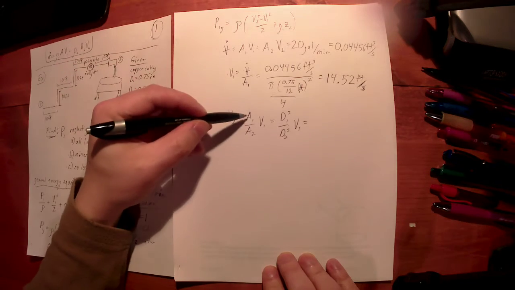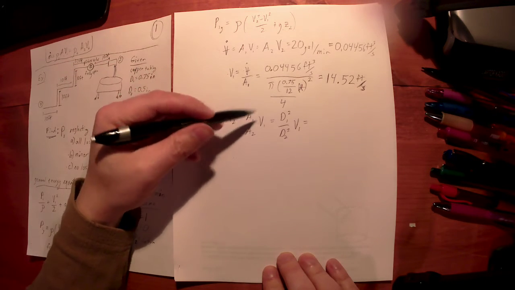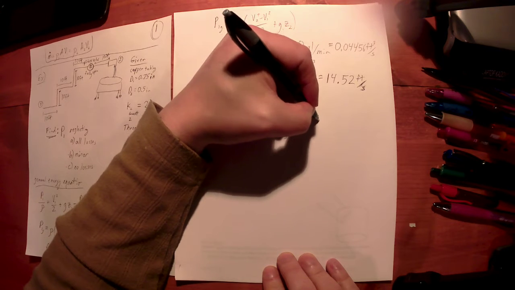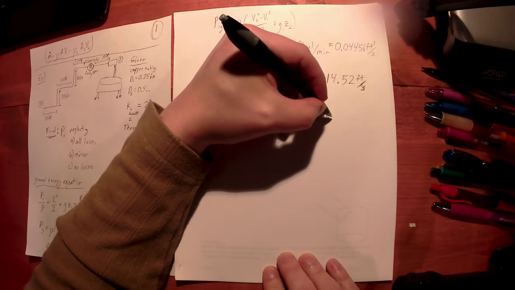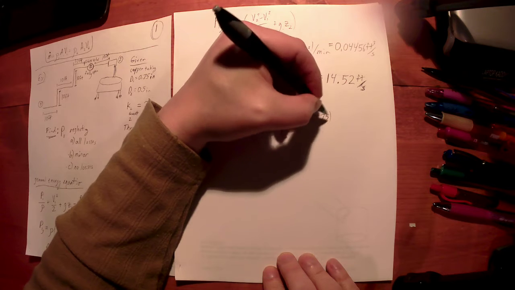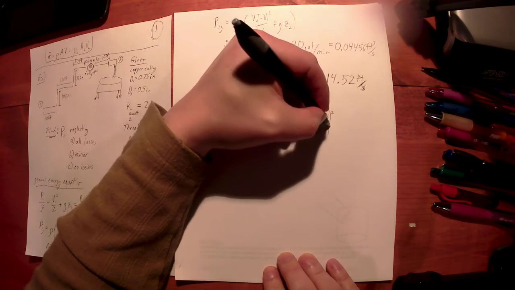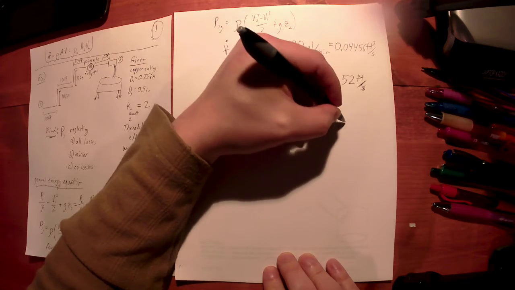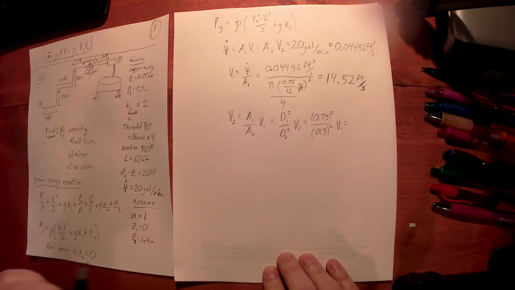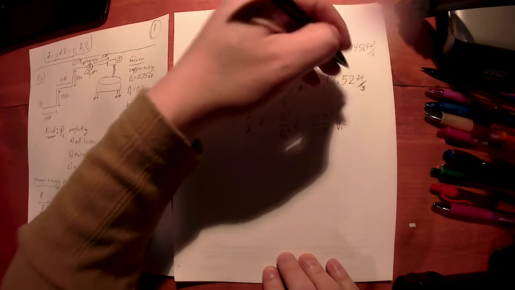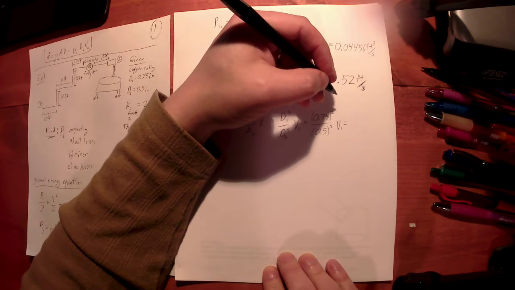You can also do it this way. It's a little faster. Area, both of these are going to have pi over 4 in them. So this is going to be D1 squared over D2 squared, and here you wouldn't even have to convert the units. You could just say this is 0.75 squared divided by 0.5 squared times V1, and you should get the same quantity going through this same process. But notice this is the same units, so the units don't even matter here.